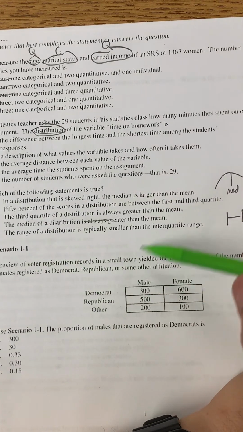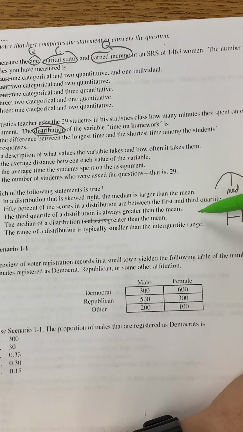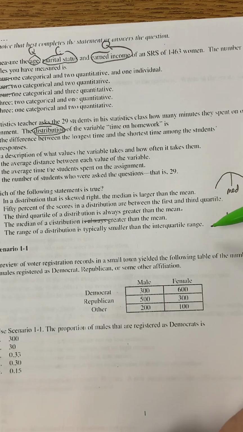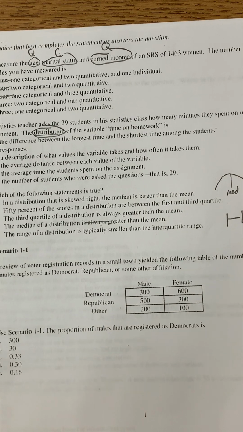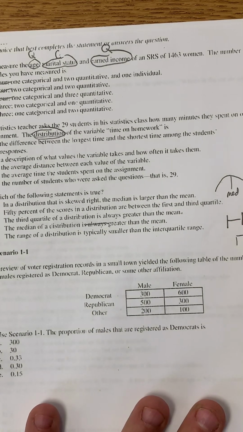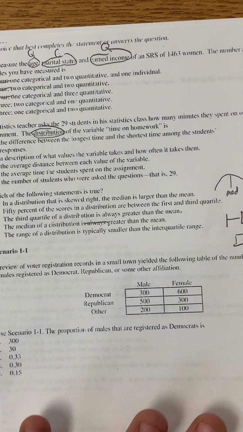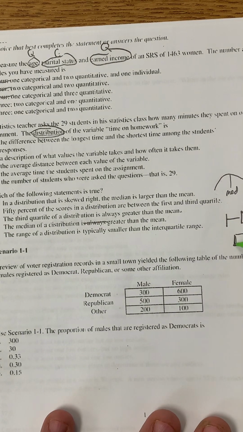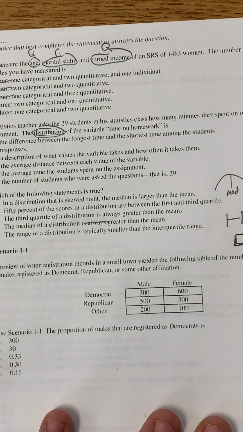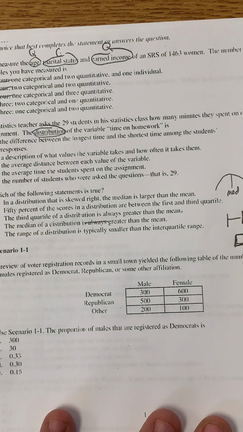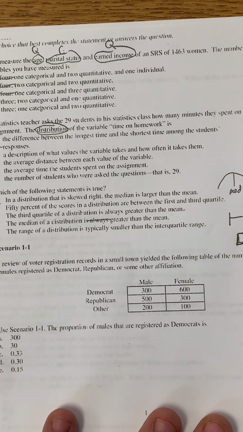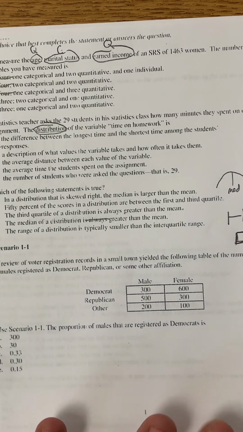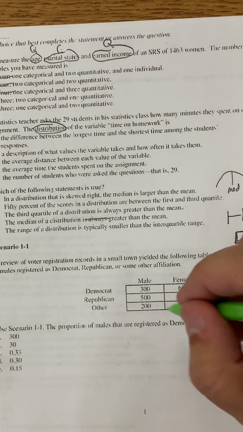The range of the distribution is typically smaller than the interquartile range. Again, we could make one where they're equal, and the box plot would look like this. And maybe we'd have a median in there somewhere. But if I made a distribution that had like 1,000 2s, 1 3, and 1,000 4s, my maximum and my Q3 are going to be the same.